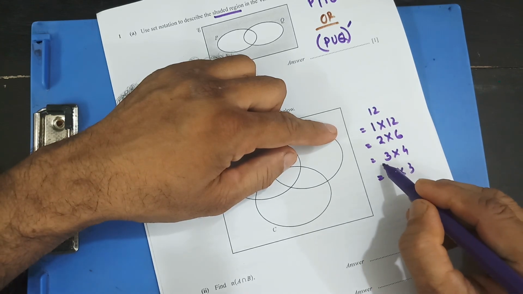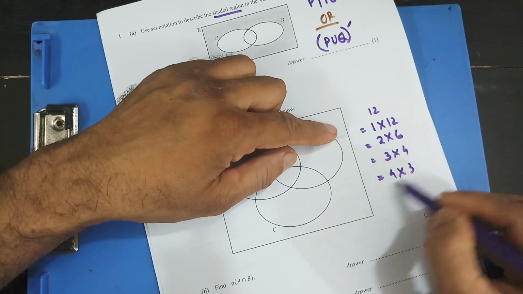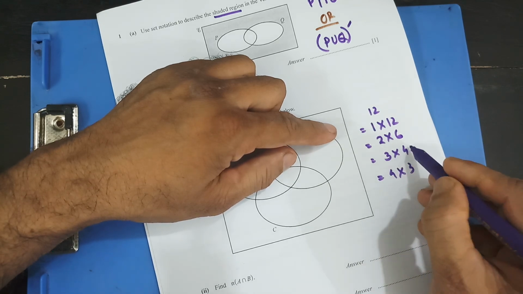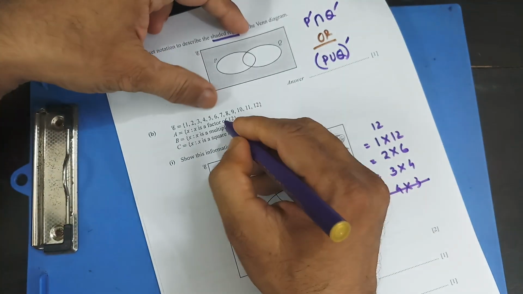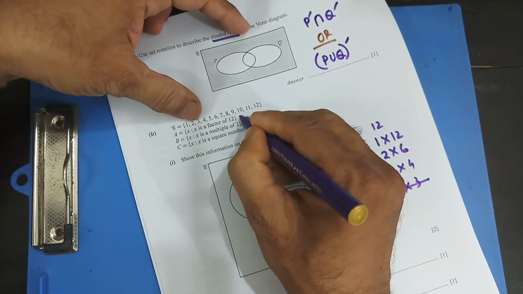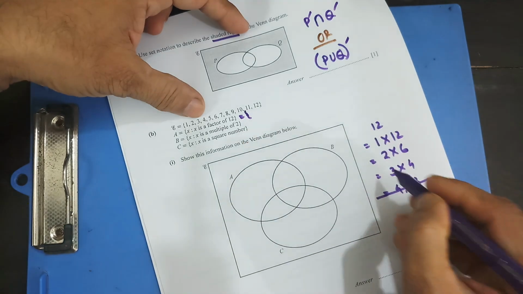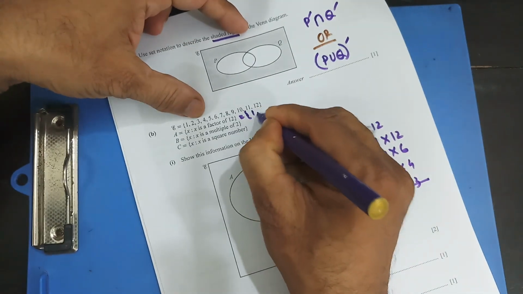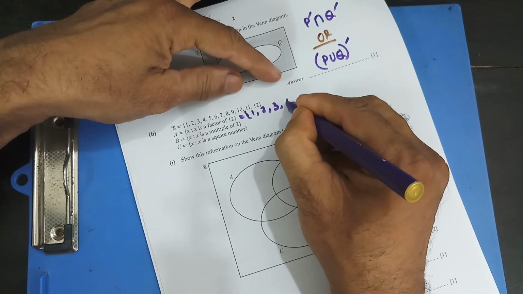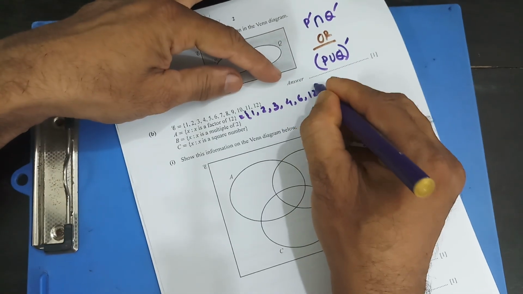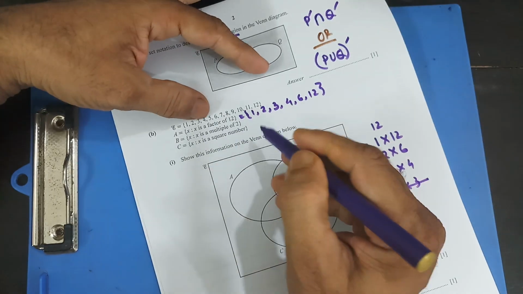Now if you look closely, 3 times 4 and 4 times 3, these two factors are the same, so I don't need that. All the factors of A are: 1, 2, 3, 4, 6, 12. These are the factors of 12.